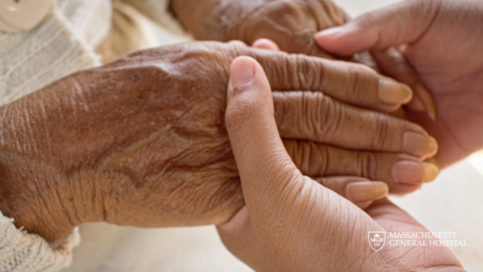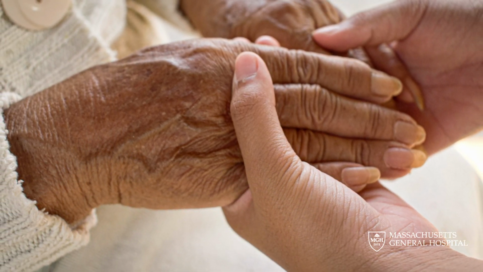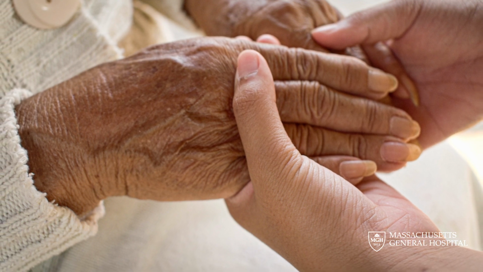This is a very important decision and a very personal decision. It's important to ask questions, discuss this with your family and your loved ones. You are not alone in this process. As your kidney care team, we are here to help guide and support you through the process and to support you in whatever decision you feel is best for you and your family.